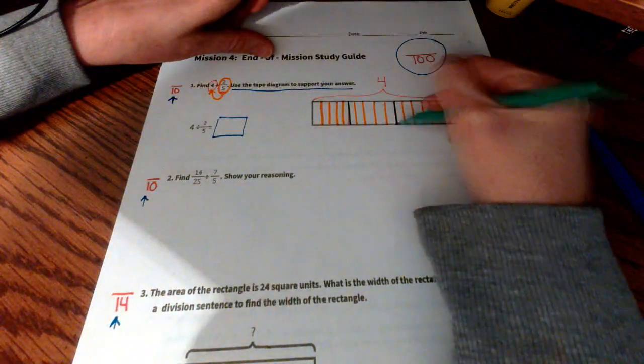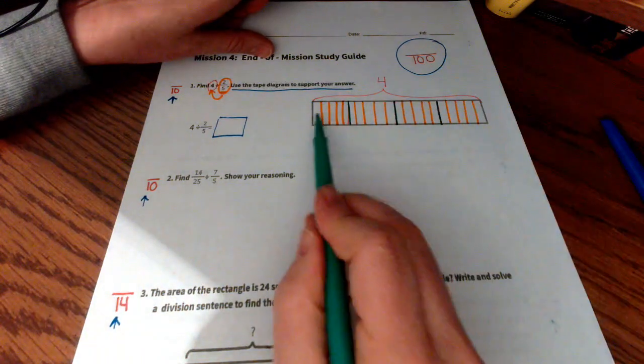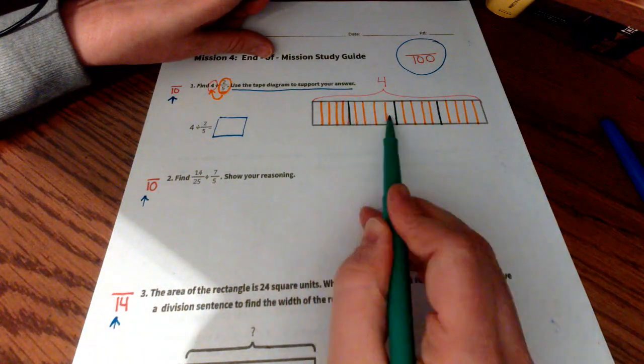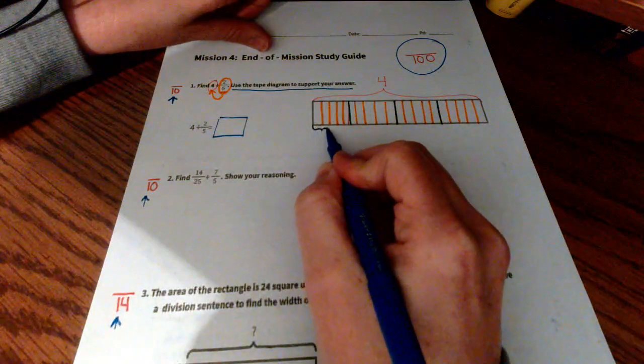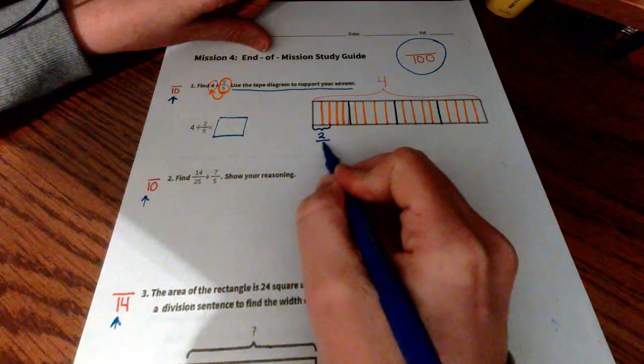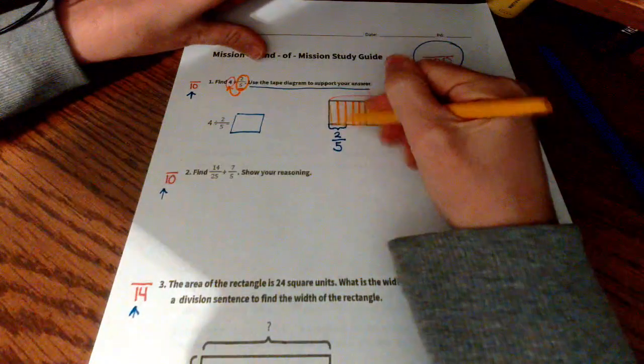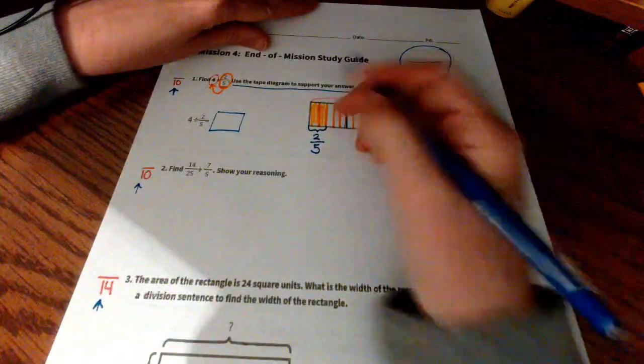I'm going to grab a different color just so that you can see where the wholes are separated. So I've got a group of 5/5 here, a group of 5/5 here, a group of 5/5 here, and a group of 5/5 here. That's what makes a total of 4. Now I'm going to group those into groups of 2/5. Here's 1, 2. This is 2/5. You can see here, here's 1/5, 2/5. So I'm just going to keep that pattern going.